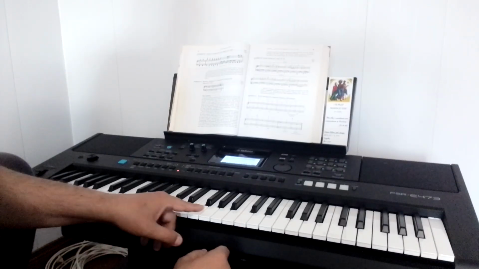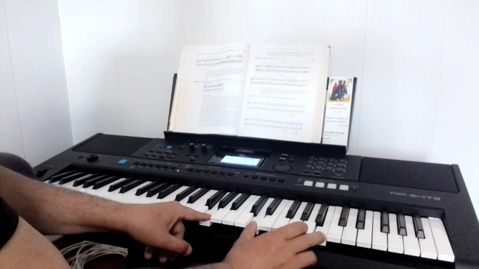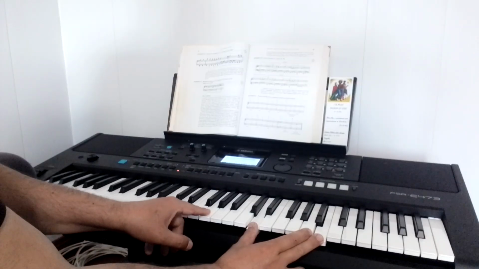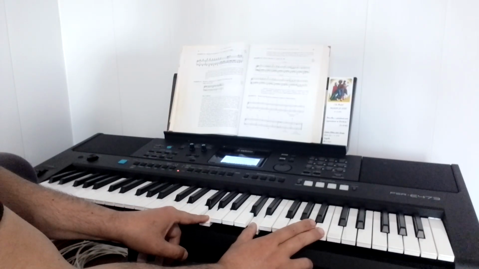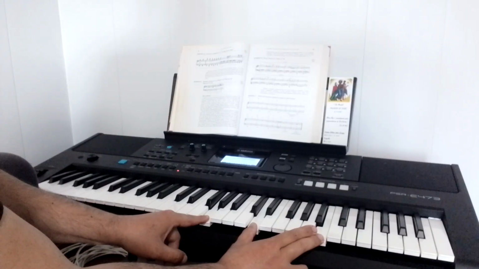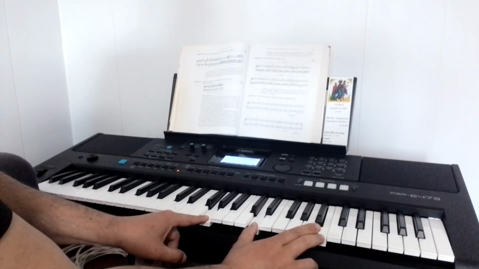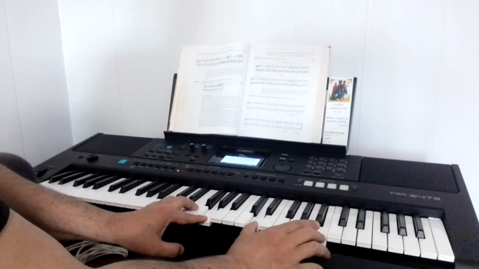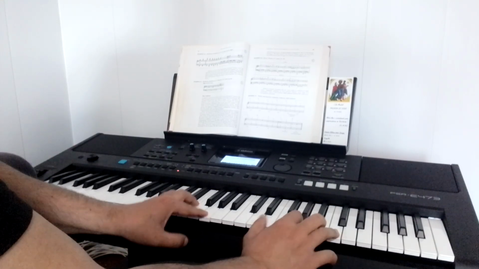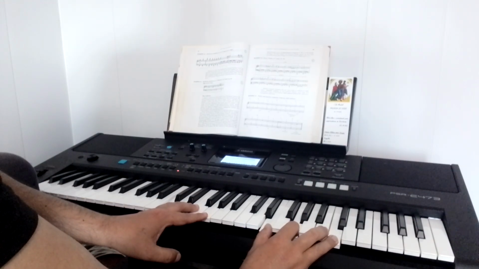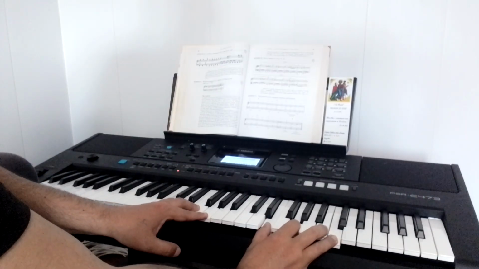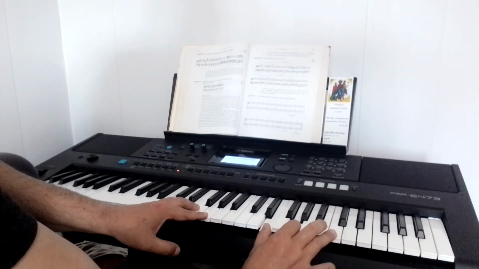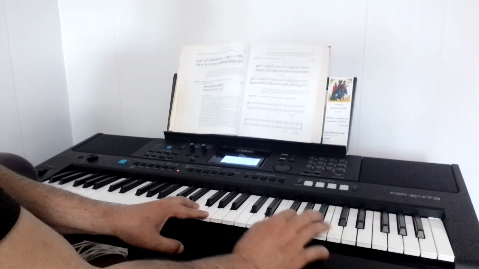Okay, let's fill out those voicings. Playing G, D, B, which is your root, fifth, third, on top of G major. Playing C in the bass, E, G, C, which is your third, fifth, octave. Let's listen to it again.